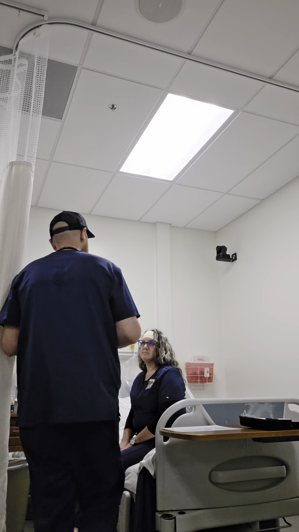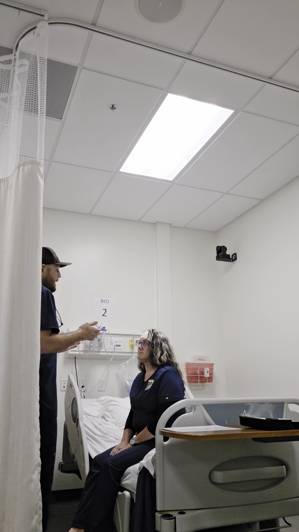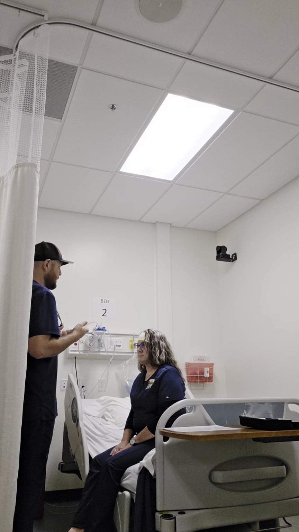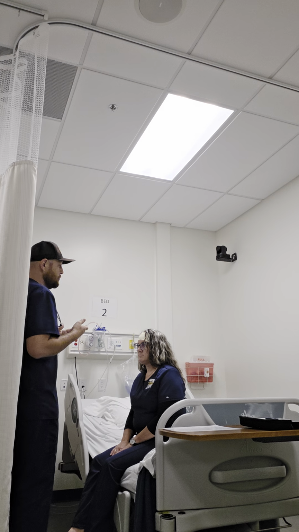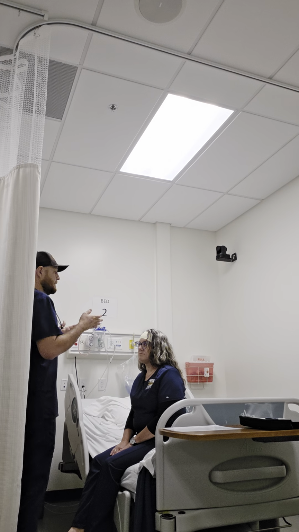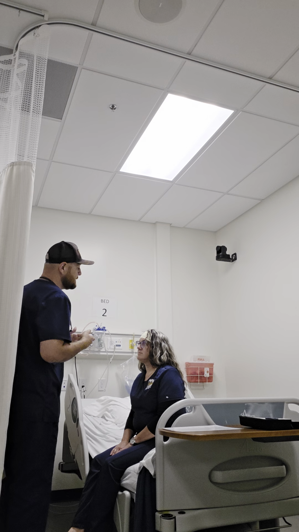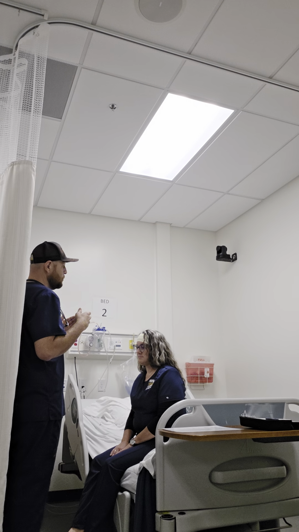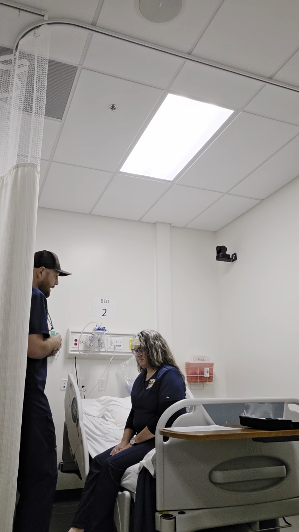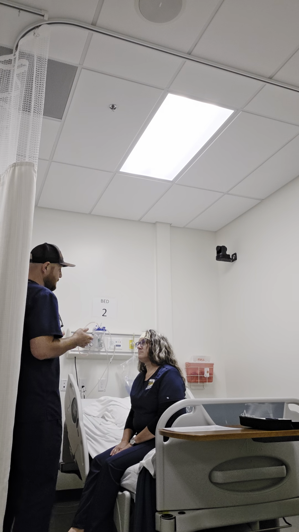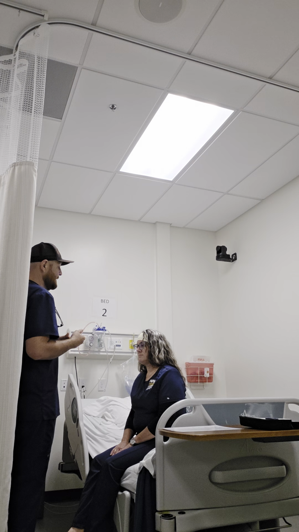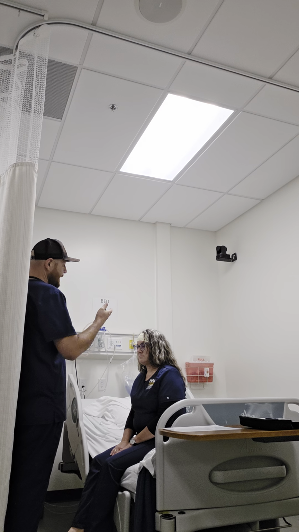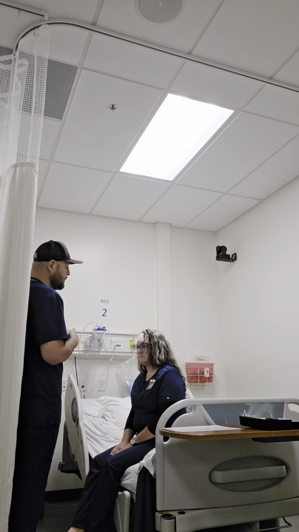First thing I'm going to do is visualize the patient. I'm going to look at their head. I'm going to vocalize that the head is normocephalic in shape. The face is symmetrical. The neck is proportionate to the head and the face.